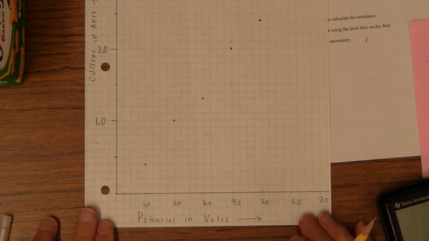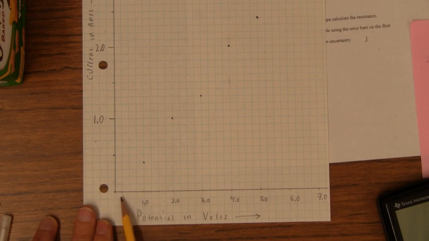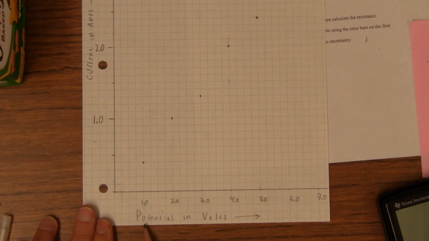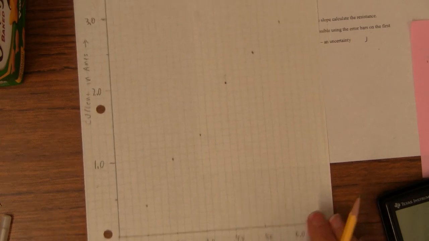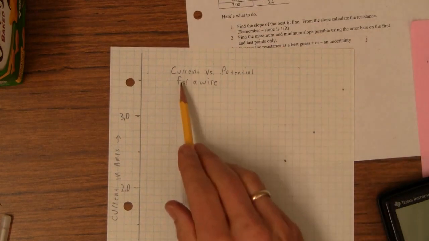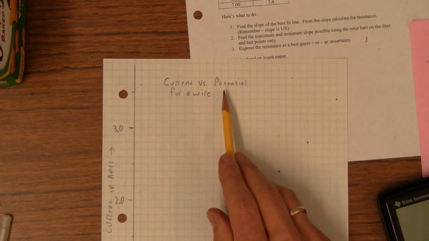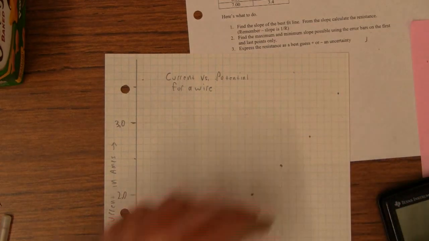I plotted them this way because it worked out to go to 7 and make a quarter, 4 squares per volt this way, right? I've labeled this axis potential in volts. Potential means the same thing as voltage, but it's voltage in volts, it seems redundant, right? Here this axis is current in amps. It's got a title on it. Make sure you do that on the test as well. Current versus potential for a wire, right?